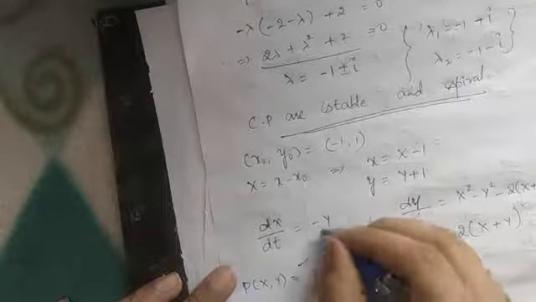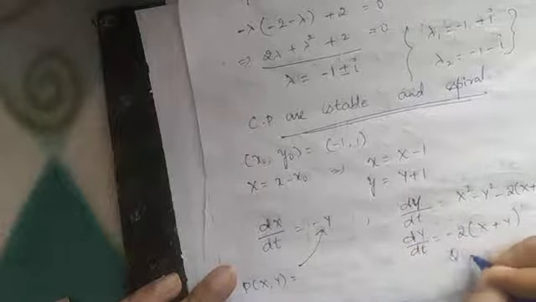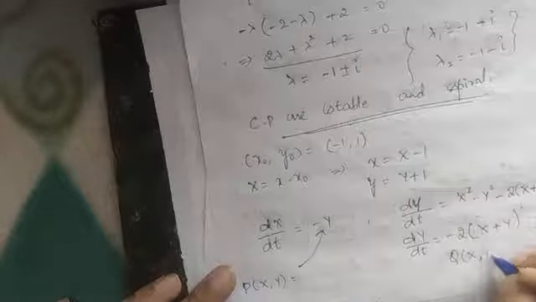Okay. So again you have to find out p of x comma y is minus y, and q of x comma y is nothing but minus 2 into x plus y. So form a matrix from this. I will write the matrix directly. So you will get 0, minus 1, minus 2, minus 2.